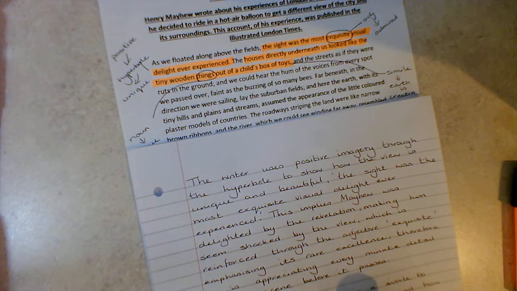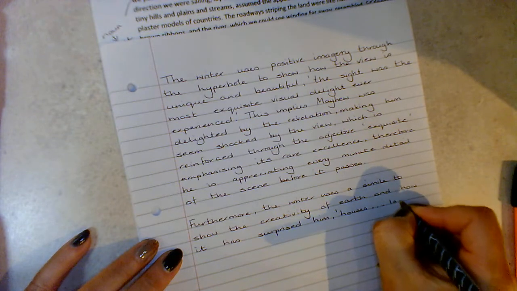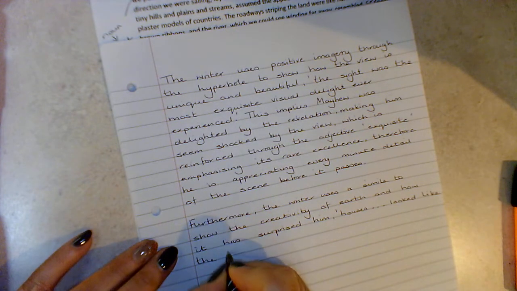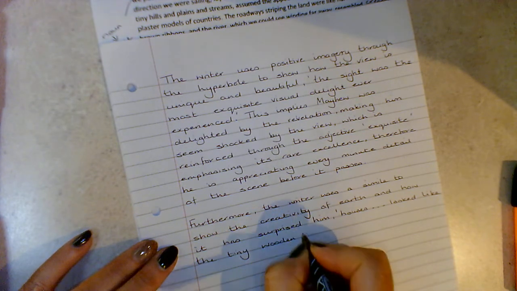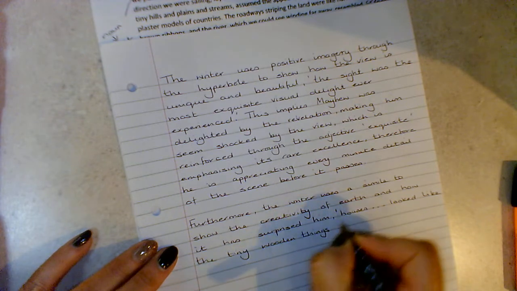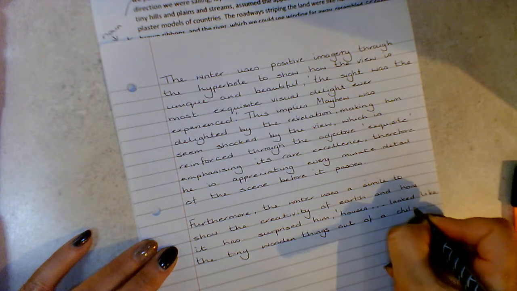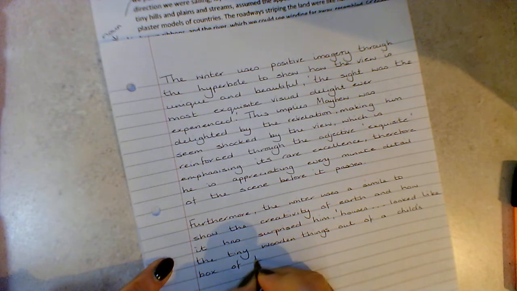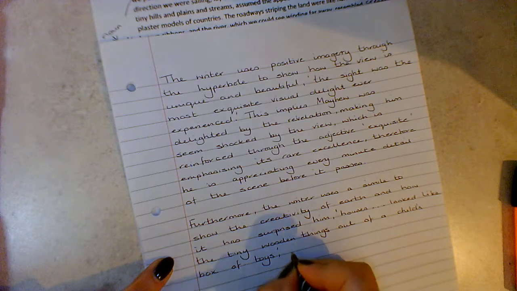So I'm going to go with a quotation mark and then houses, dot, dot, dot, looked like the tiny wooden things out of a child's box of toys. Close my quotation mark.